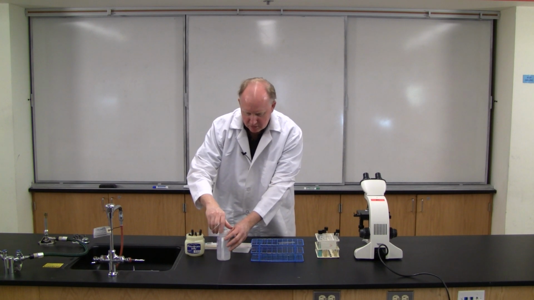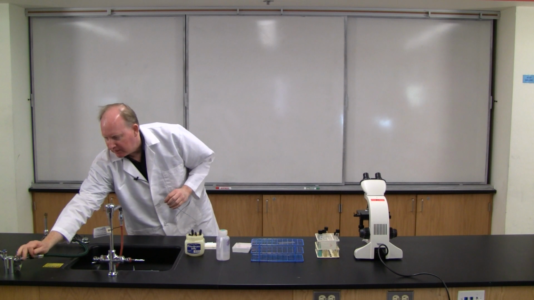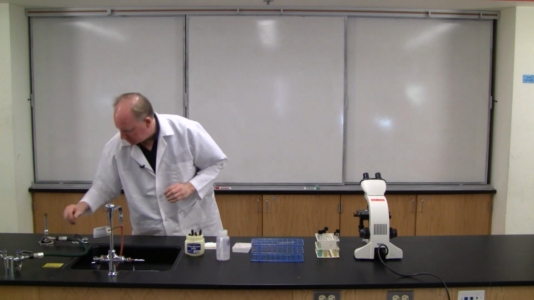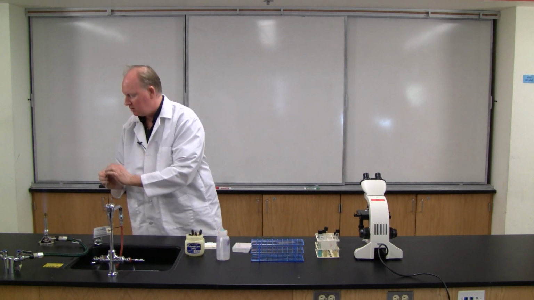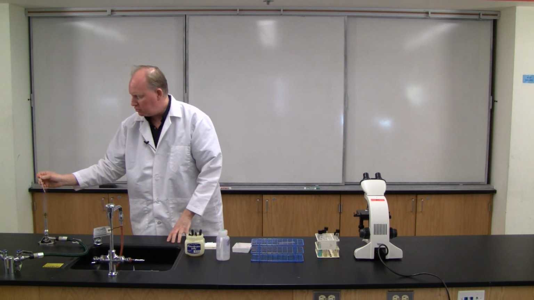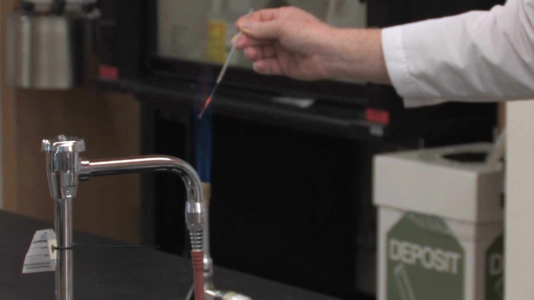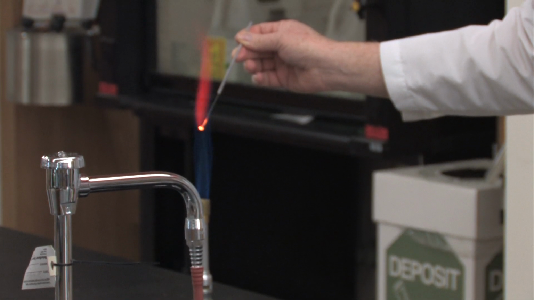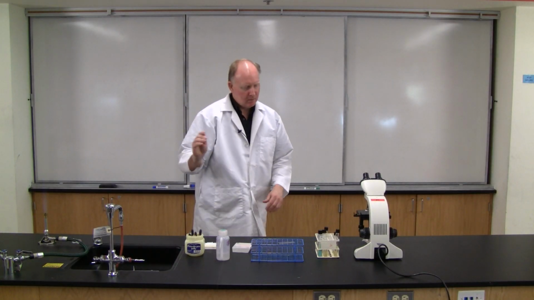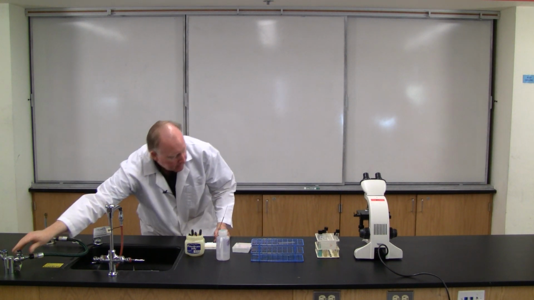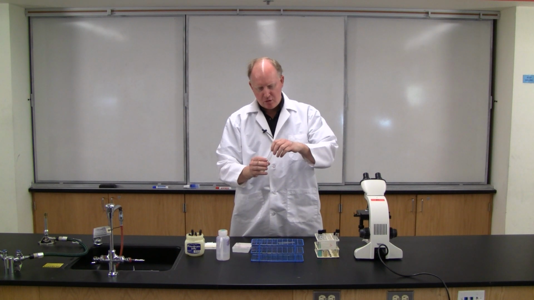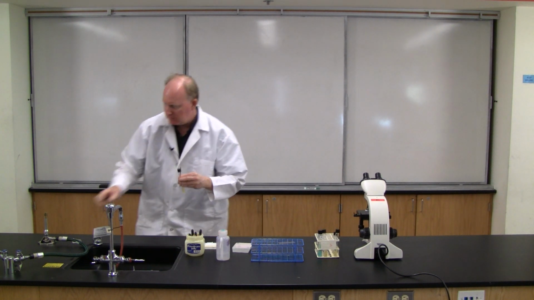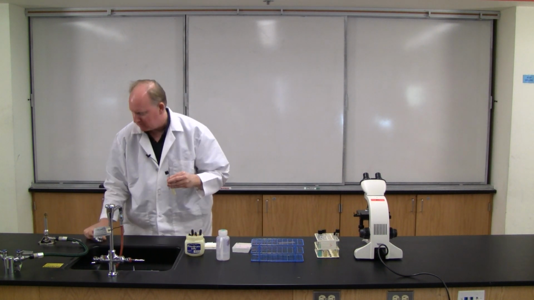And then, using sterile technique, transfer a little bit of bacteria to the drop of water. So we'll have to turn on the burner, of course, and flame our inoculating loop in the usual way. And I'm going to put a little bit of E. coli on the slide. E. coli is actually a motile bacterium. Turn that off a little too soon there.